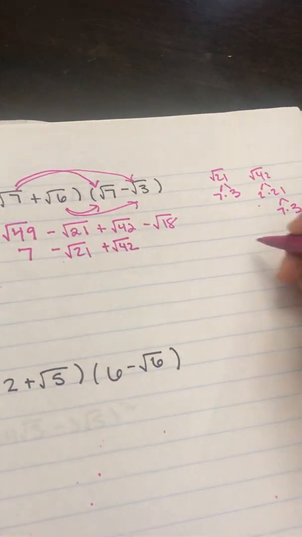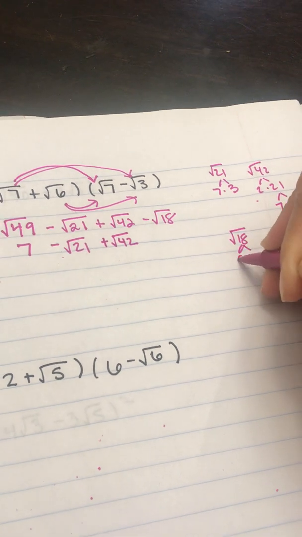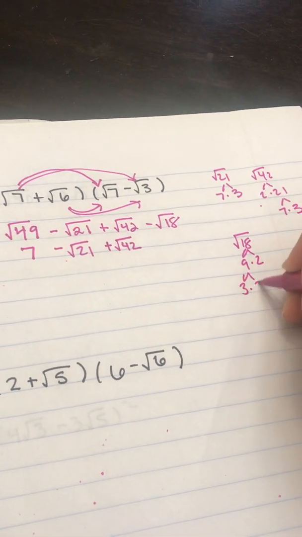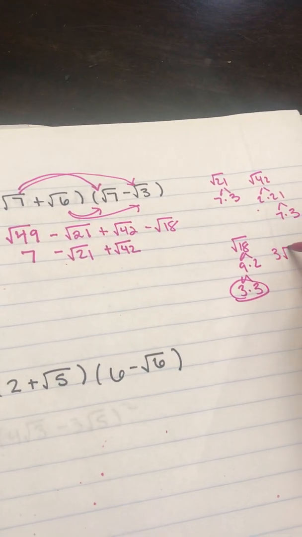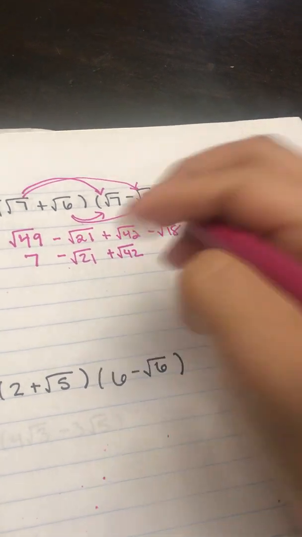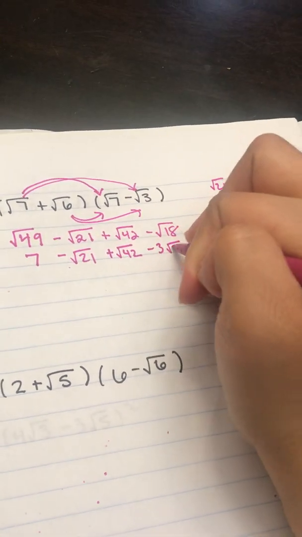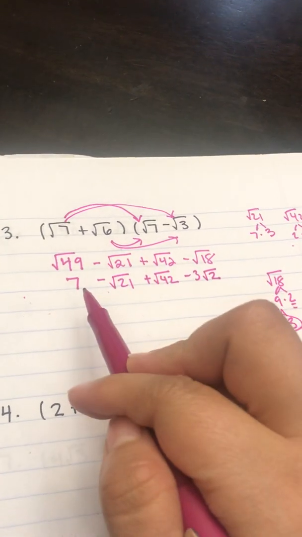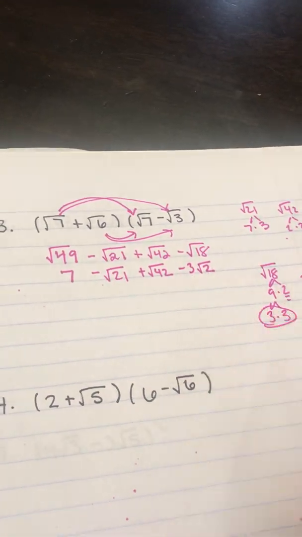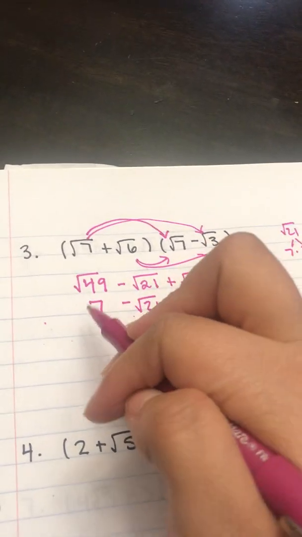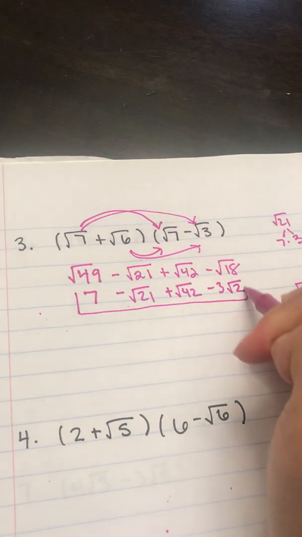And let's try square root of 18. That would be 9 times 2. So it becomes 3 square root of 2. So this one we could simplify. Here, since there's no like terms, that means we're done. So this would be our final answer.